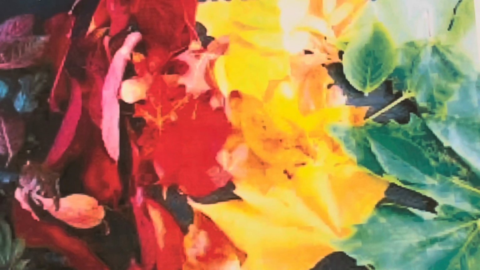Now there's a lot of special things going on here, and there has to be a name for all of this. Well, you know what it's called. It's photosynthesis. Photo means light, and synthesis means to build. The plant uses the energy from the sun, from the light, to build.